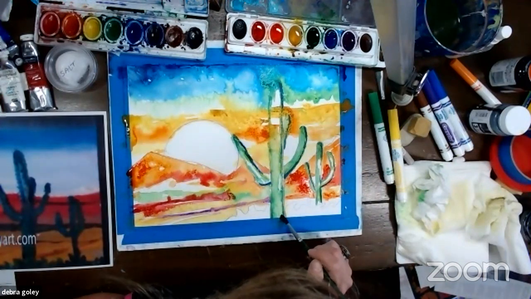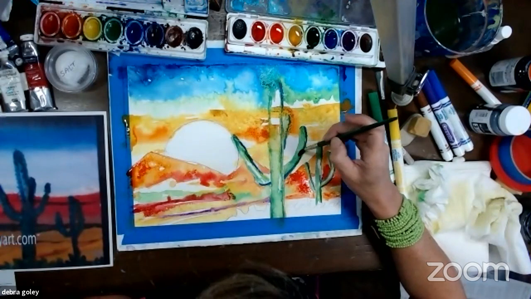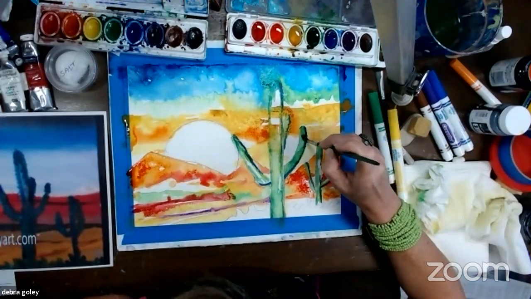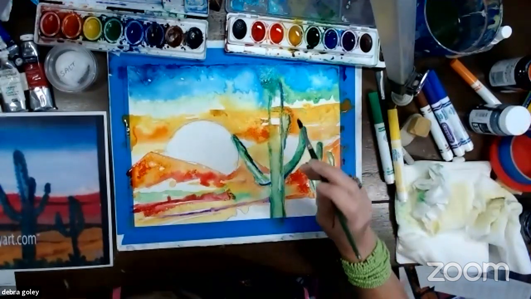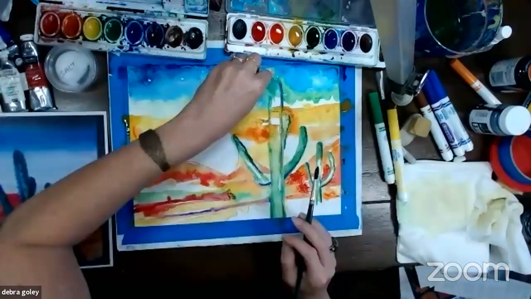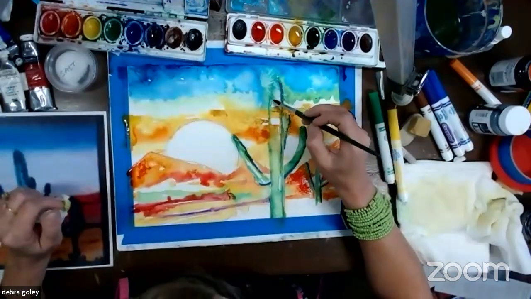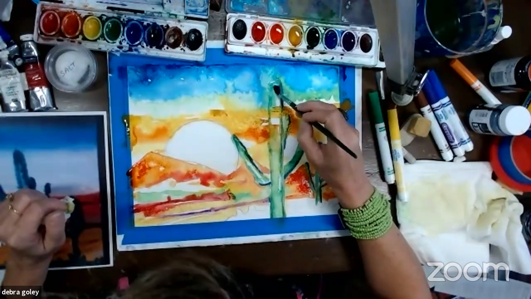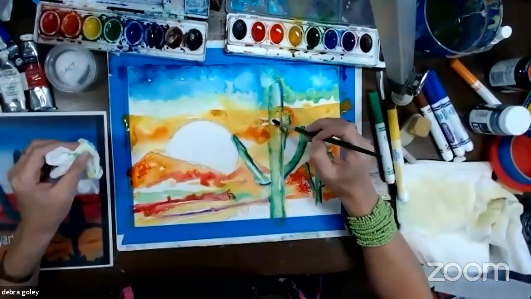You can always add more back to it, or more marker to it, and more paint. I'm just letting those all mix together. I got some in the sky. I'm gonna dab it off. Have that napkin ready.